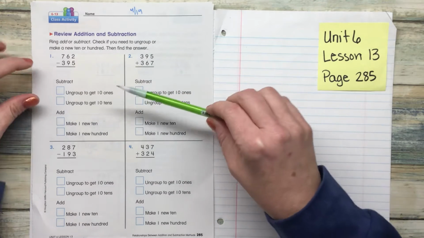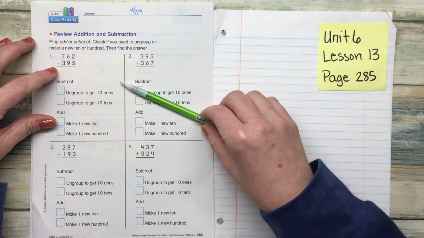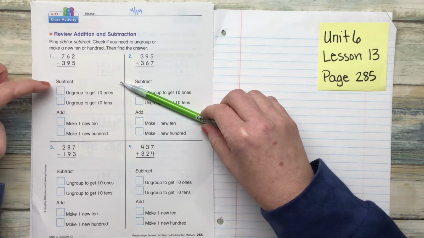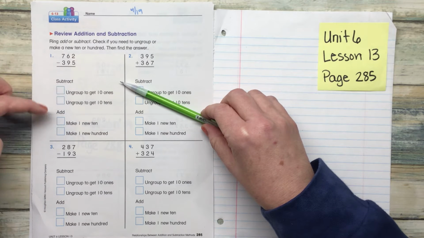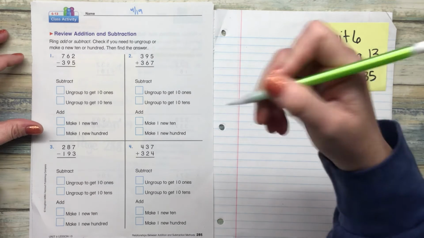The first one says 762 minus 395. Are we going to add or subtract? Go ahead and unmute yourself and tell me one time. Yeah, that was pretty obvious.